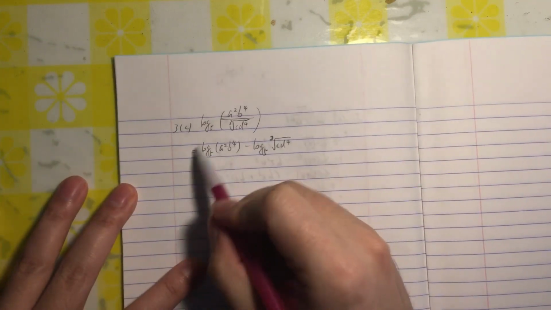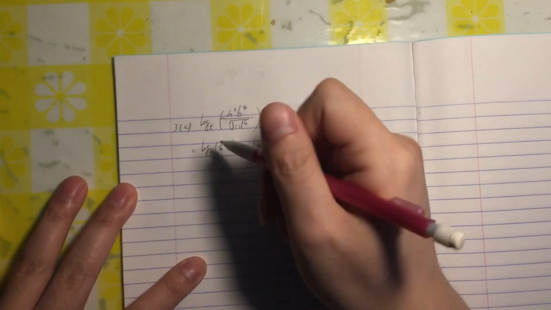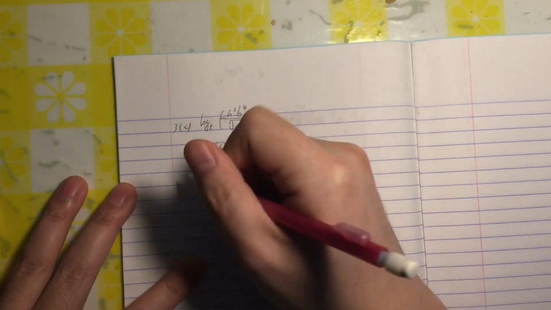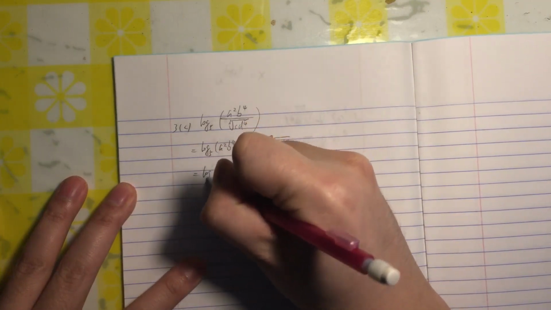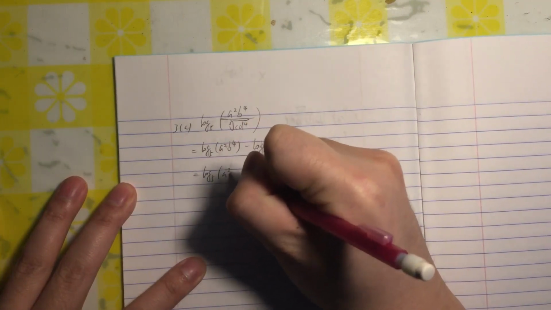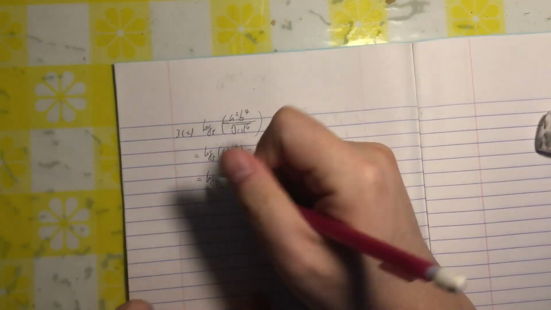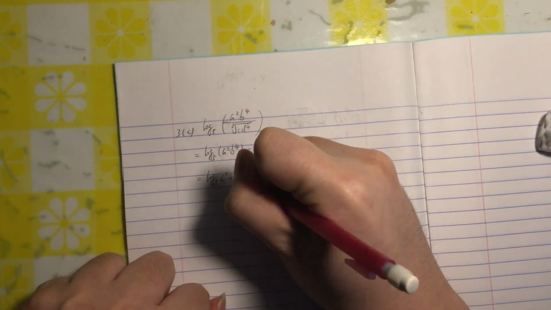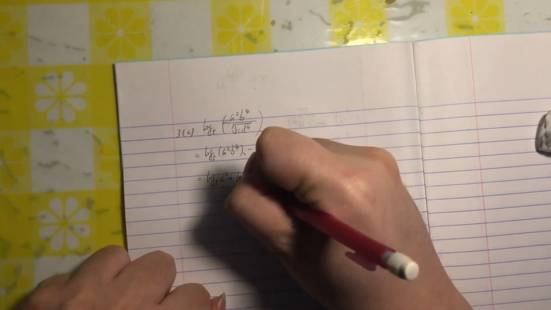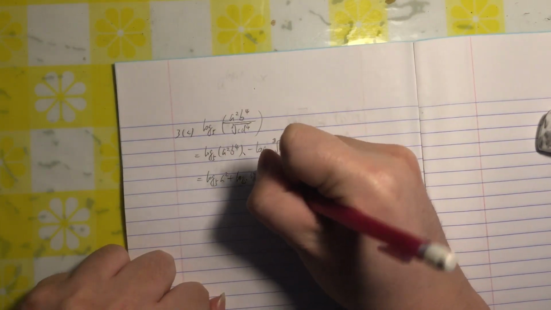Next, in the first term, I can convert multiplication to addition. I get log base 5 of a squared plus log base 5 of b to the power of 4.